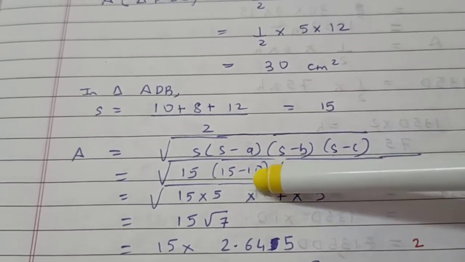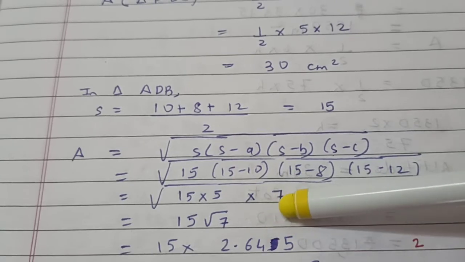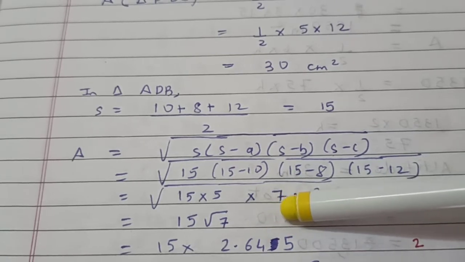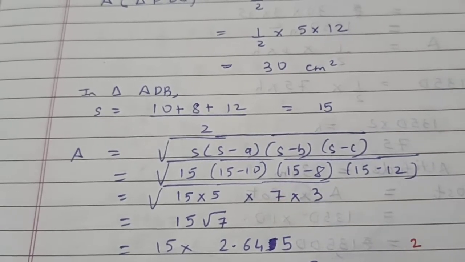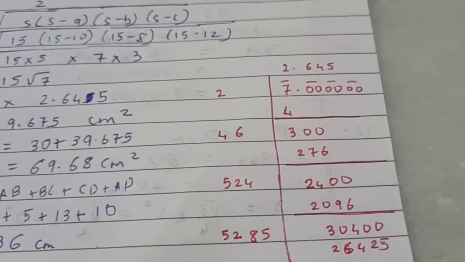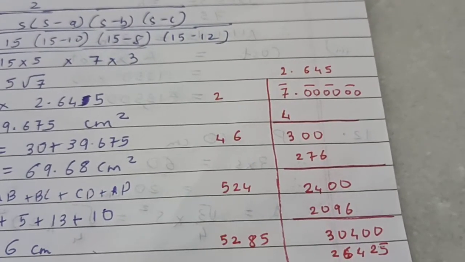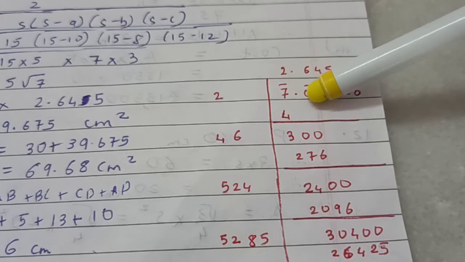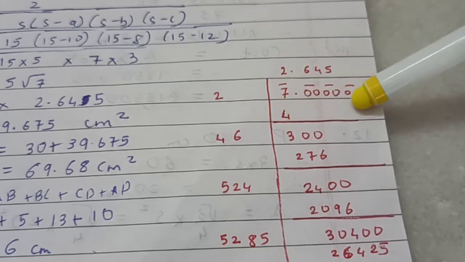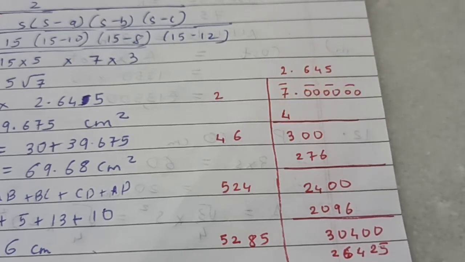By the way, root 7's value is unknown, so we'll have to find the value, which is 2.645, using the long division method. You may have studied this in lower standards. Let's solve it till 3 decimal places. So we'll put 3 pairs of zeros after the decimal point. We start off with 2.